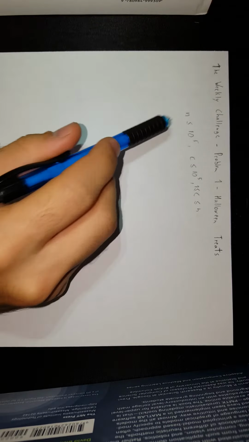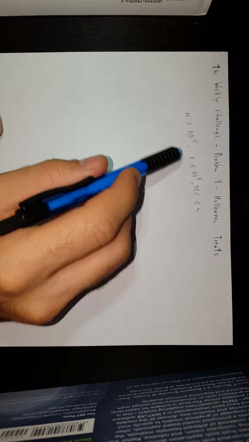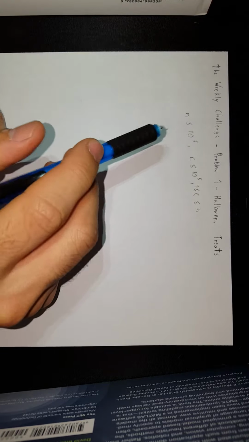So let's solve our first problem, Halloween treats. And quickly recapping the problem statement, we're given a list of n integers and another integer c, and we want to find a subset of the list which sums up to a multiple of c. If that's impossible, we should say it's impossible.